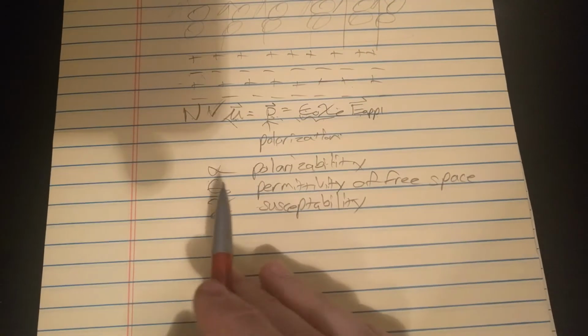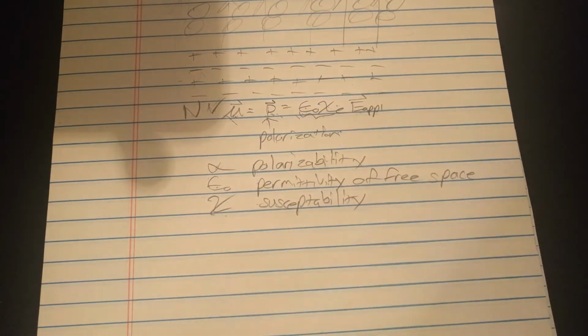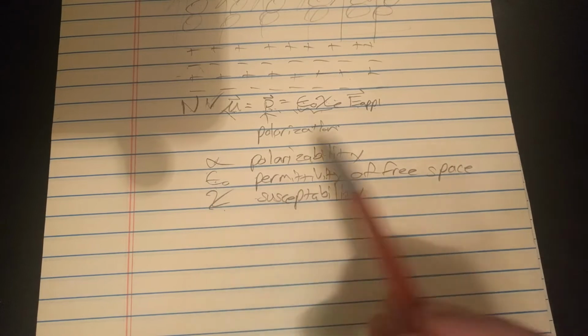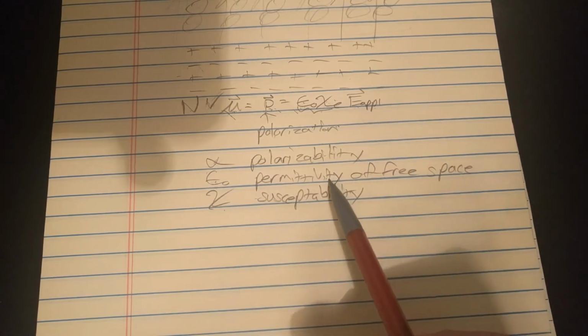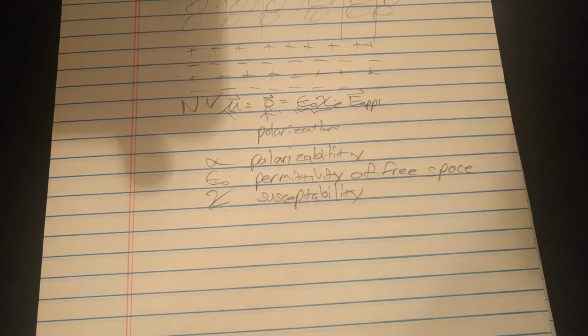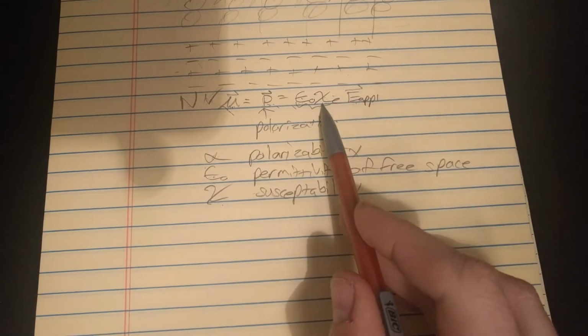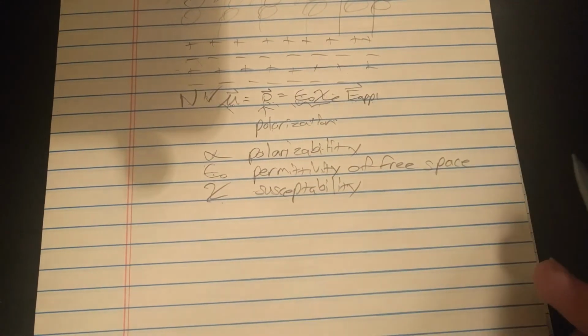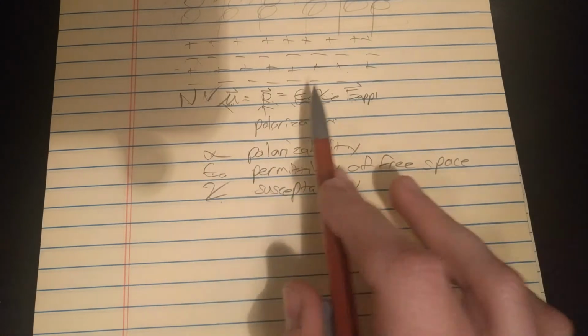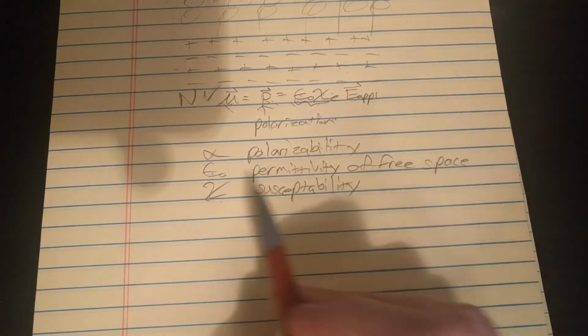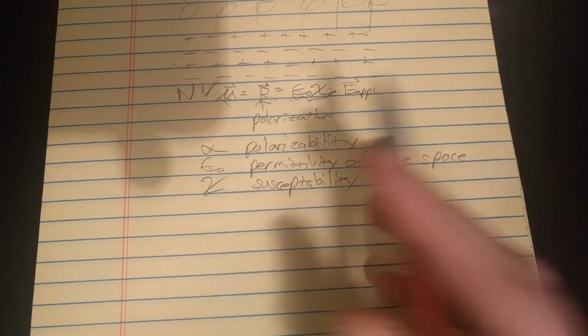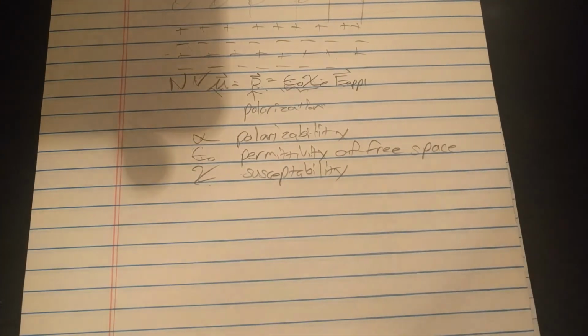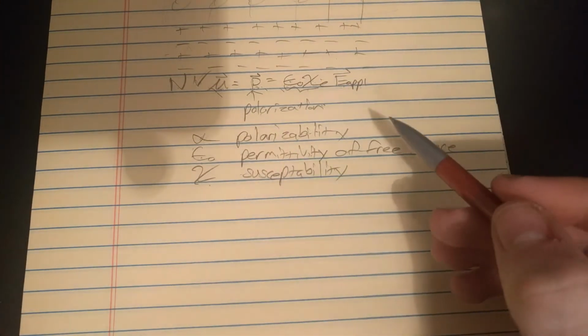In my opinion, these two should have been just combined into one constant, or epsilon naught here should have just been set equal to 1, so that way you just have one constant out here that would be equal to NV times alpha. I don't know why they had to make things confusing and have two constants, but we're stuck with it now, and this is how it's done.